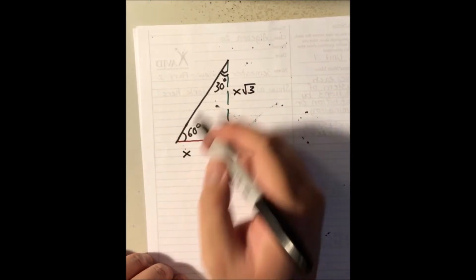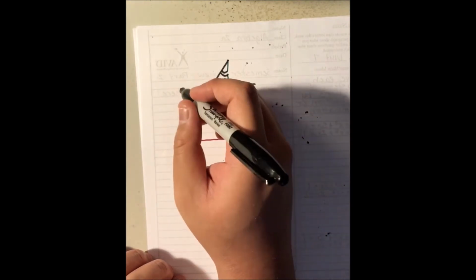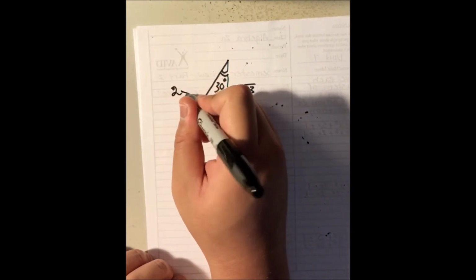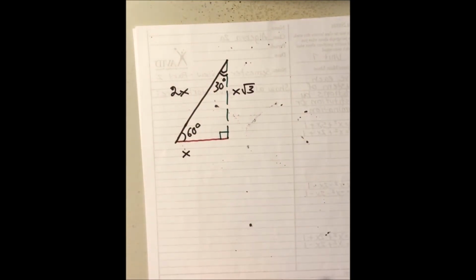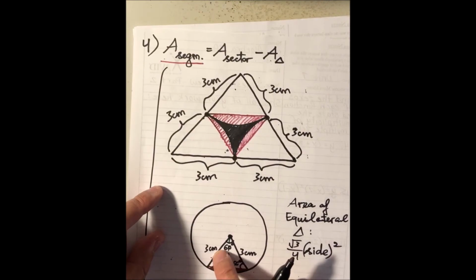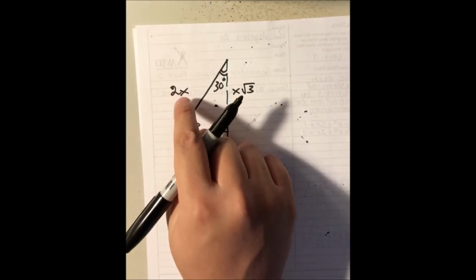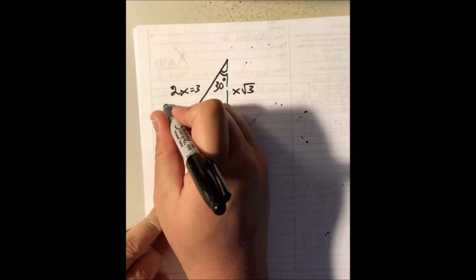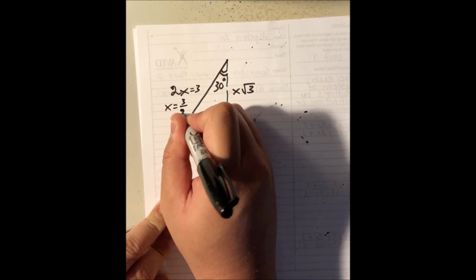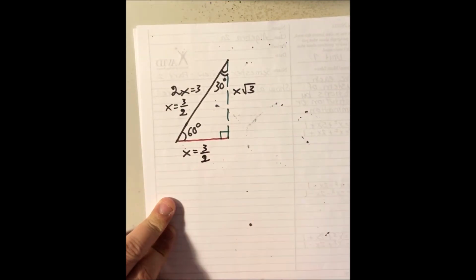Opposite to 90 degrees is the hypotenuse, also known as the radius of the circle, denoted by the formula 2 times x. But then we know that the hypotenuse here is actually 3 centimeters because it's the radius of the circle. So we set 2x equal to 3. Divide both sides by 2 to solve for x. We know that x is equal to 3 over 2. So this equals 3 over 2.